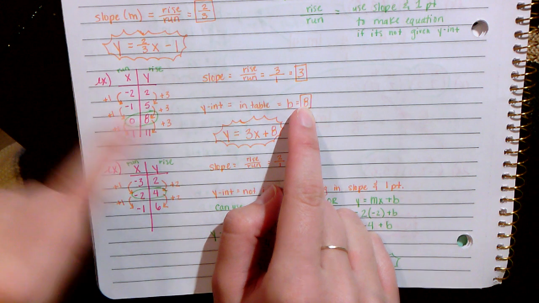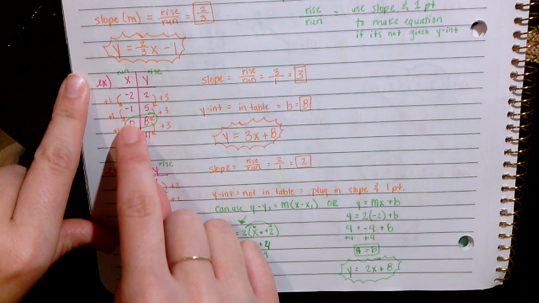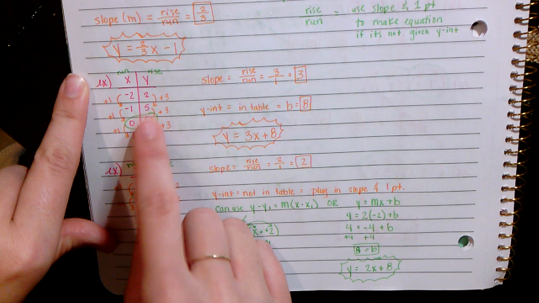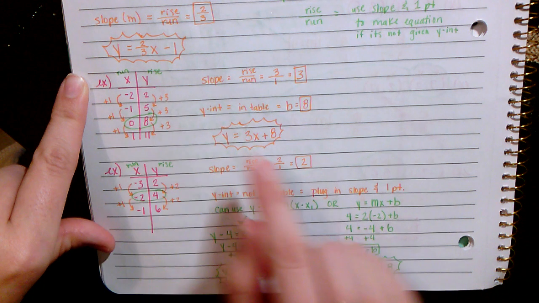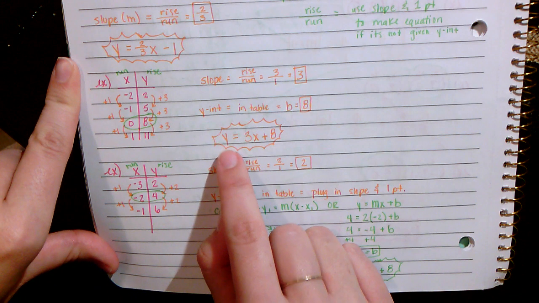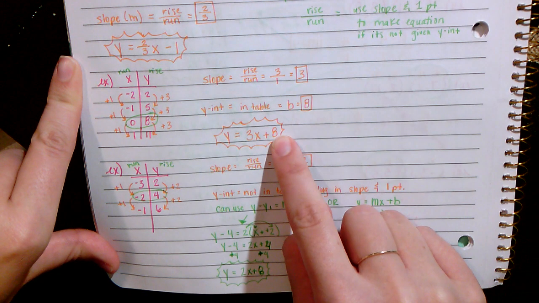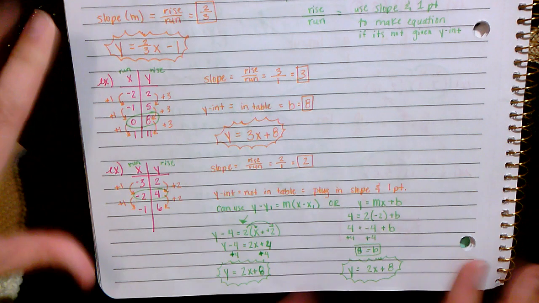Super easy. So once I find the difference in these numbers and I know my slope, always look and see if there's a 0 in that x value. If there is, that's your y-intercept. So I circled it for you. So when you write your final slope-intercept form equation, you'll have y equals 3x plus 8. 3 being the slope, 8 being the y-intercept that we just saw from the table.